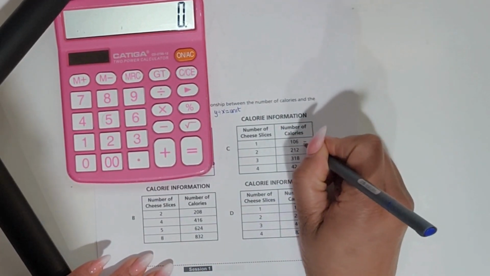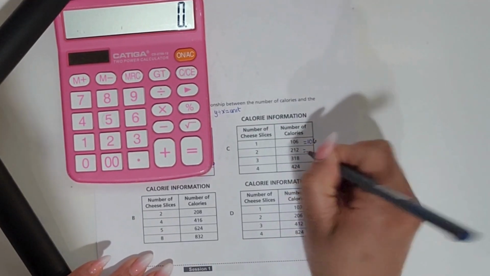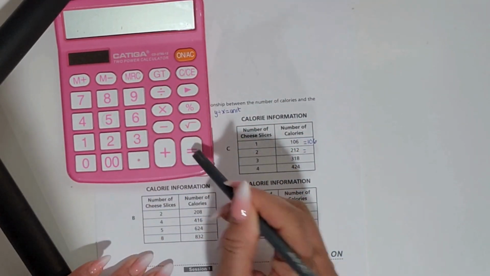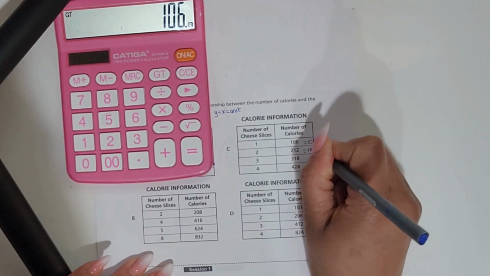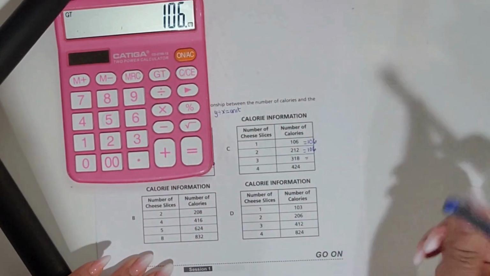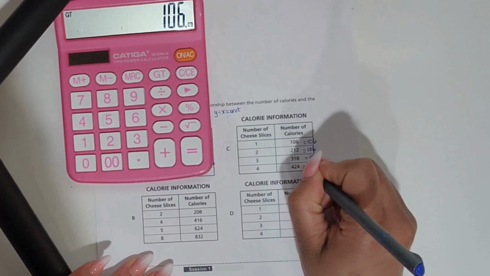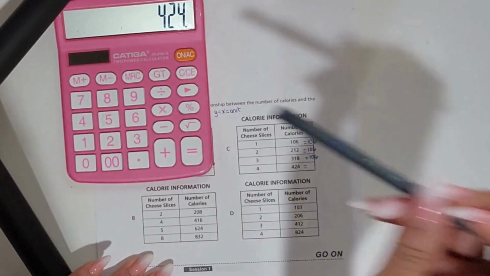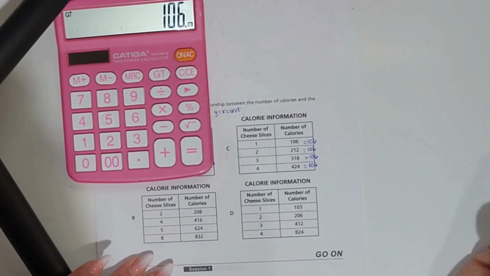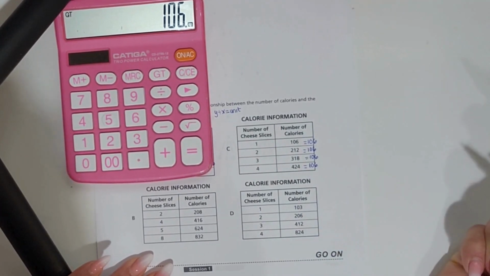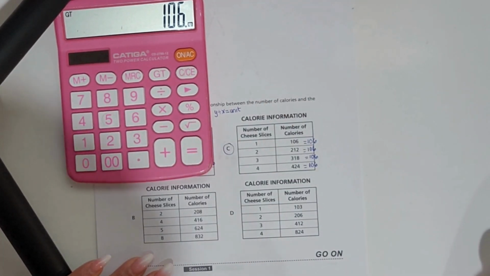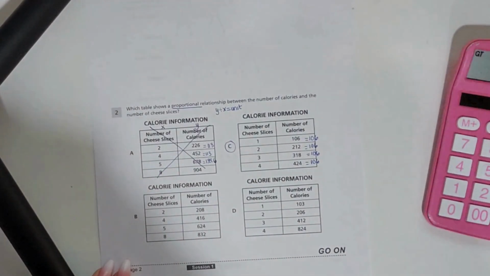106 divided by 1 is just 106. 212 divided by 2 is 106. 318 divided by 3 is 106. And 424 divided by 4 is also 106. So because each ratio has the same unit rate, the table is proportional. Let's go to the next question.